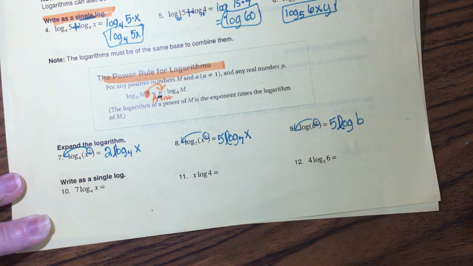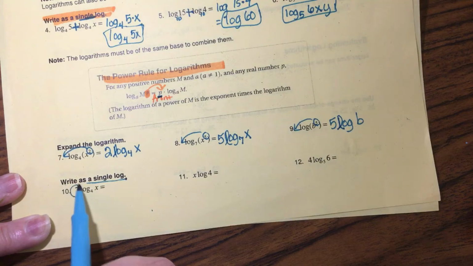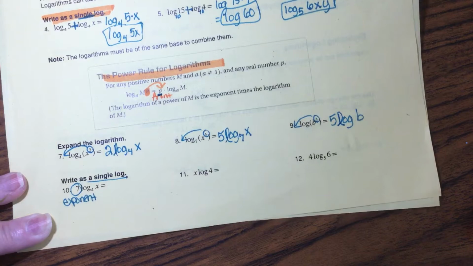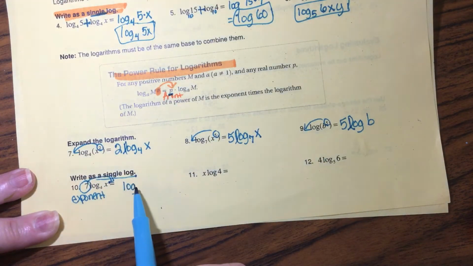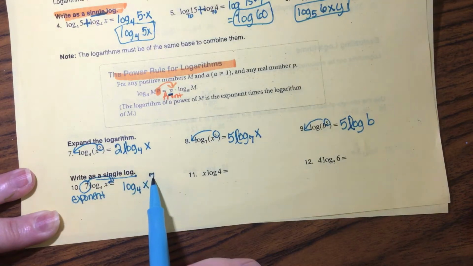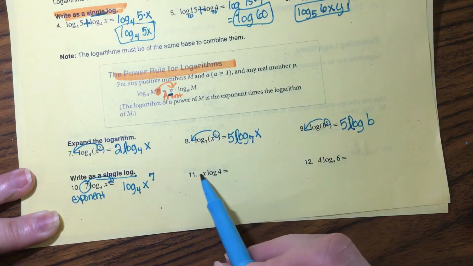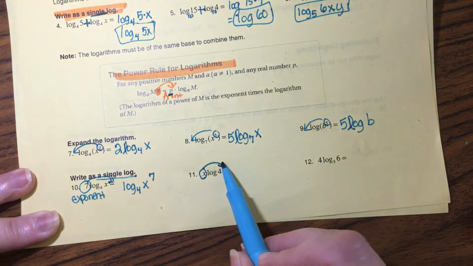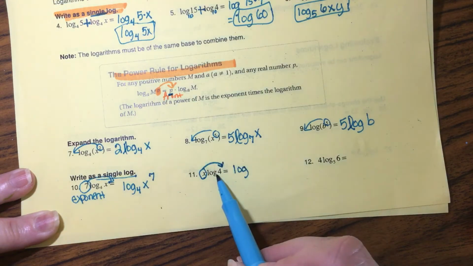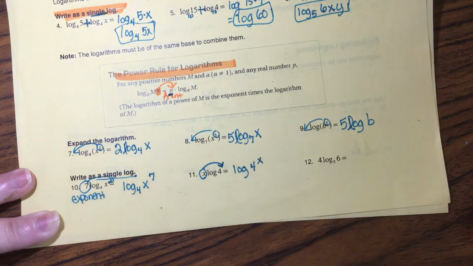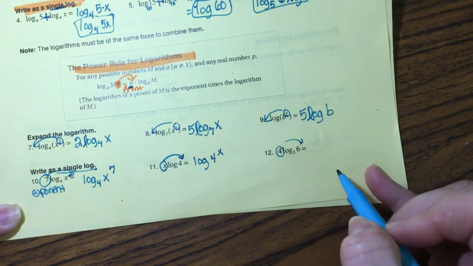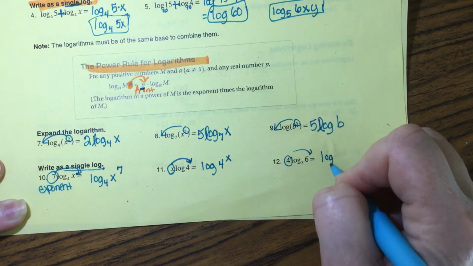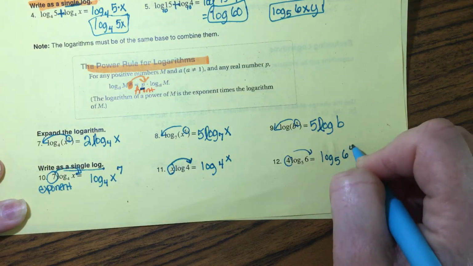Okay, so if I go the other way, write it as a single log. If there's a number out front, this came from or goes to your exponent. So I'm going to bring it back up to an exponent. Log base 4 of x to the 7th. This is my exponent. It's got to go back up there. Log base 10 is understood of 4 to the x. This is my exponent, so I'm going to put it right there. Log base 5 of 6 to the 4th.